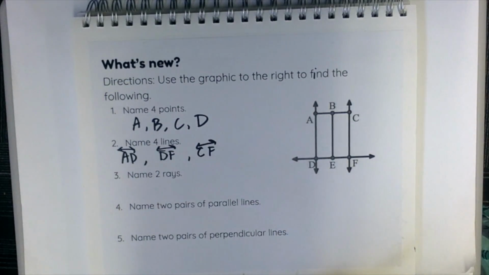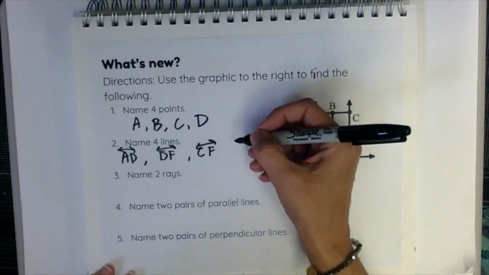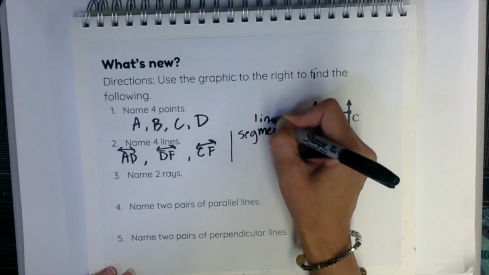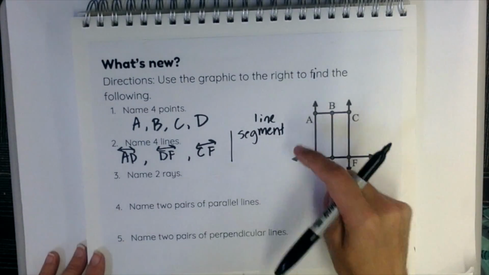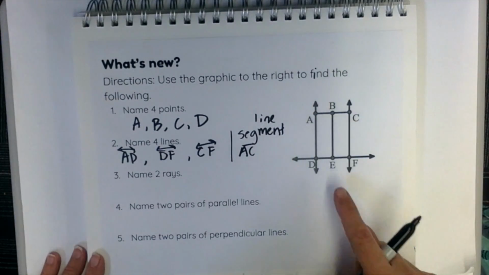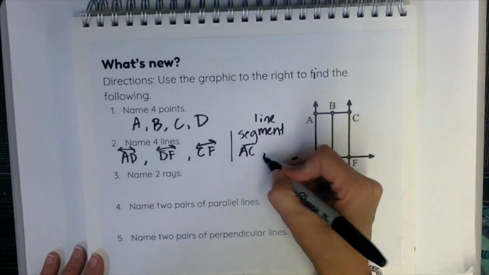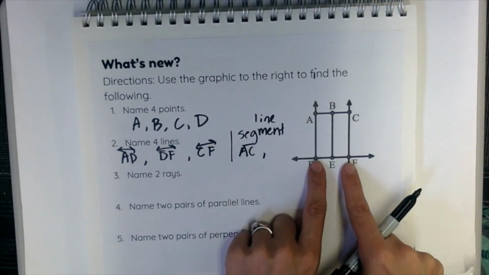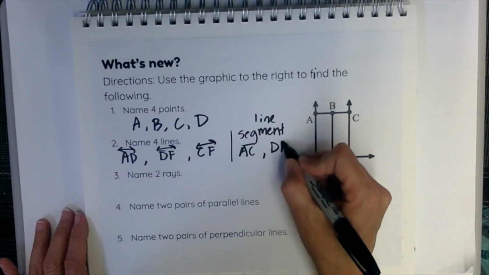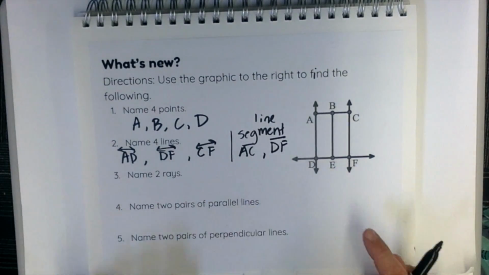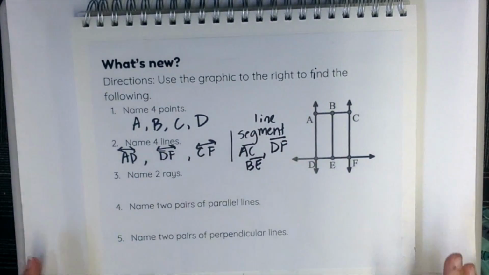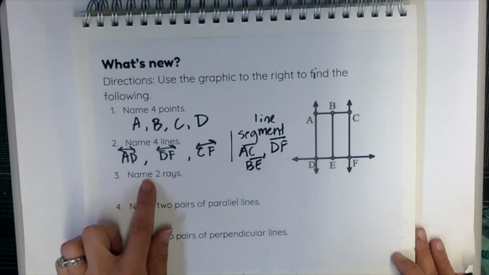Now what I'm noticing is there are some segments. So I'm going to do a line segment section. Now we could do CA. So AC is a line segment. And then we have DF, if we just go from here to here, that would be a line segment. So we can make it a line that goes in either direction, or we can stop at those 2 points. And there's some more of those like B and E. So we have lots of options there. Nice job.